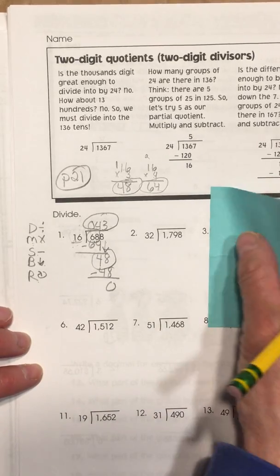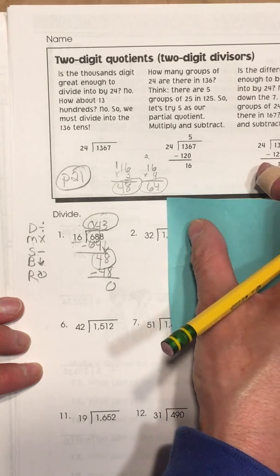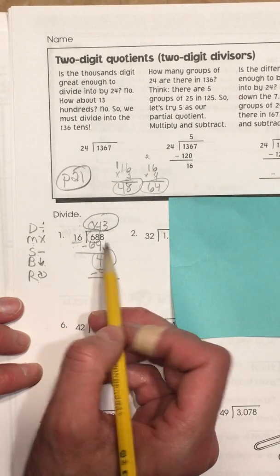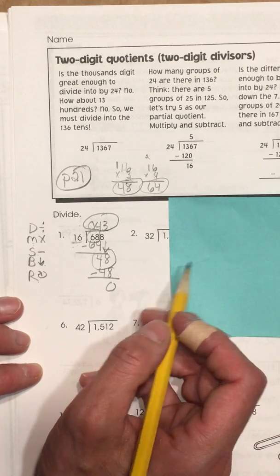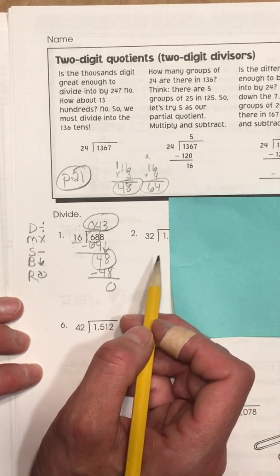Okay, so a second strategy I want to show you. You can do a guess and check and just do side problems. And sometimes you're going to use a mix of both of these. The next one I want to think of is estimating.